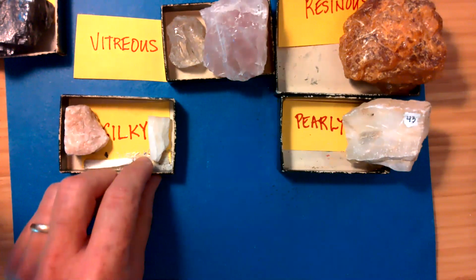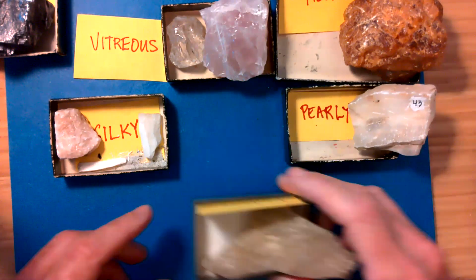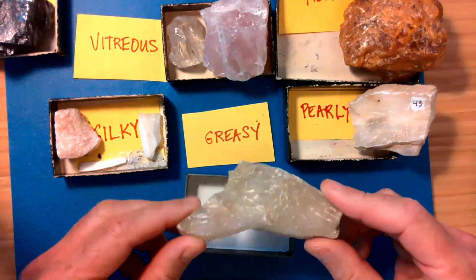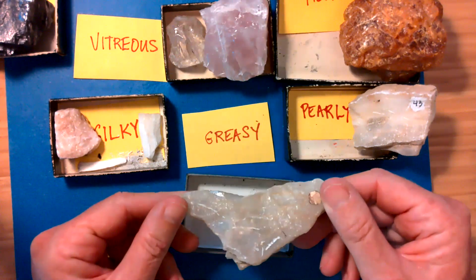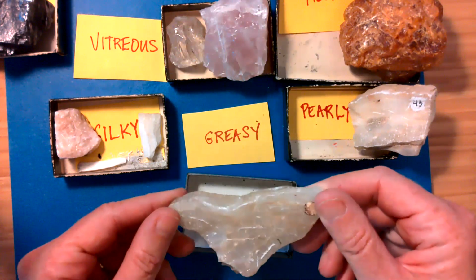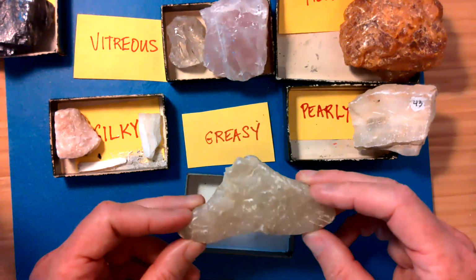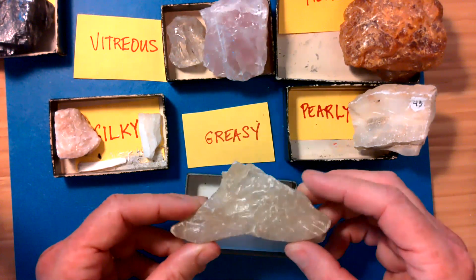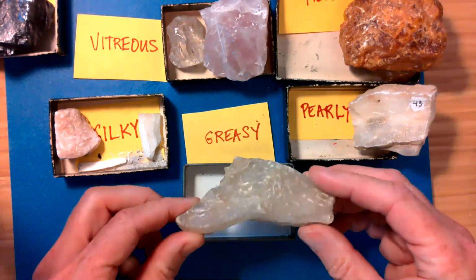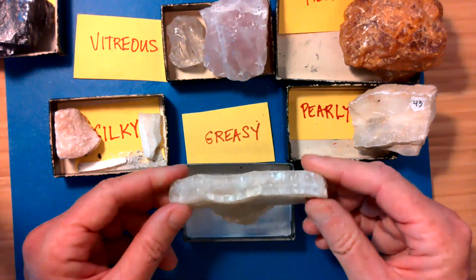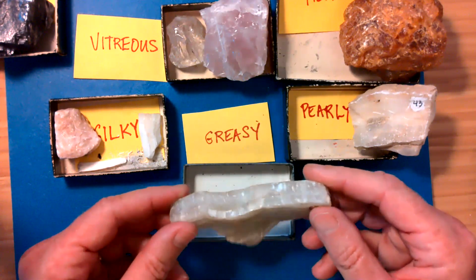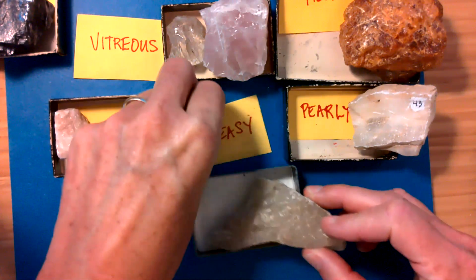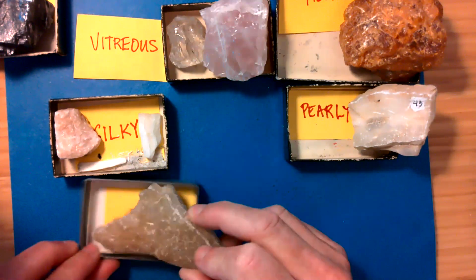And the next most reflective type of luster might be greasy, okay? Greasy often has sort of an oily sheen to it, like this sample that I'm showing you here. The light is reflecting off of more microscopic particles, and so it is not quite as brilliant as pearly or silky, but you can see that at some angles we're getting a bit of reflection. Okay, so I'll move that down here.